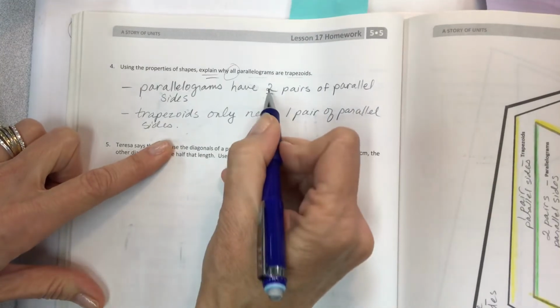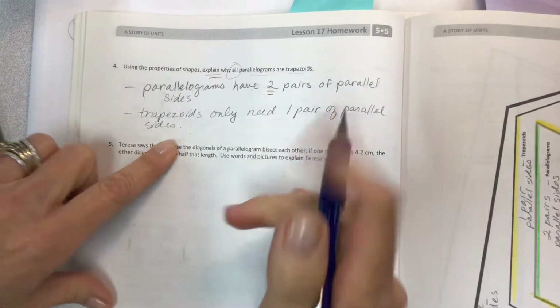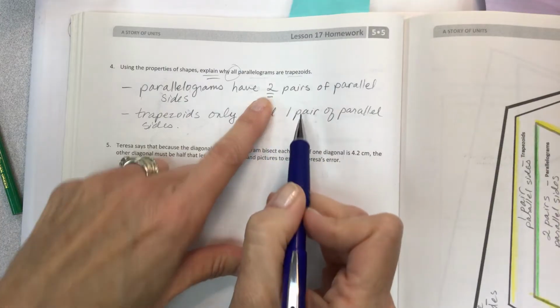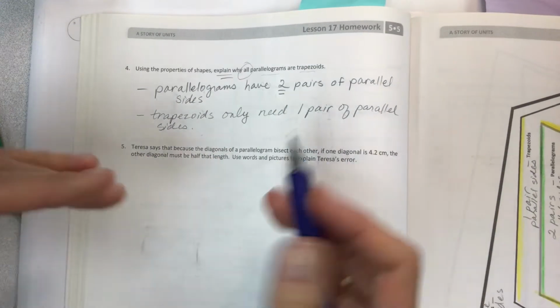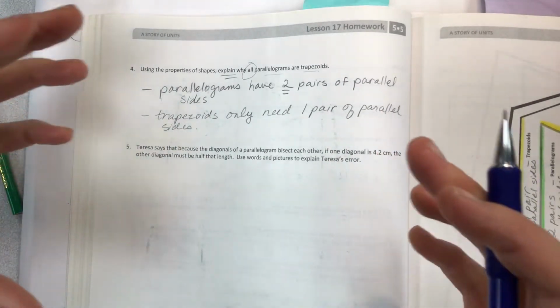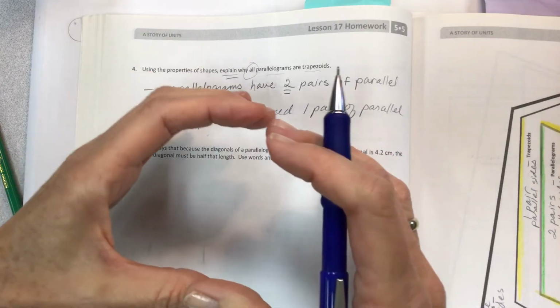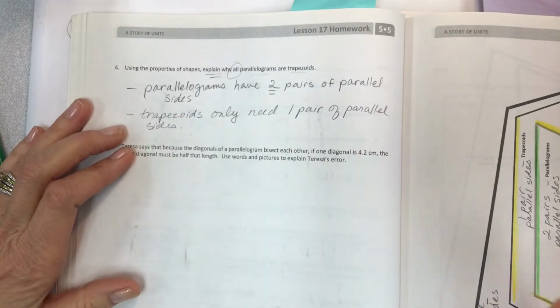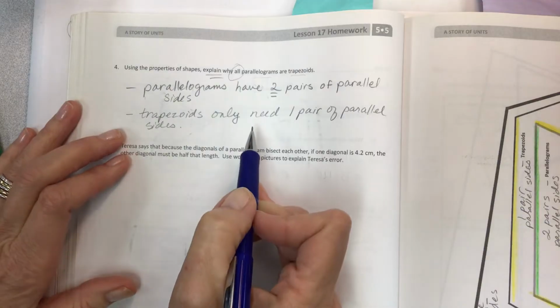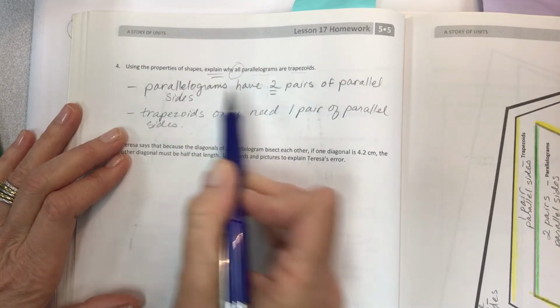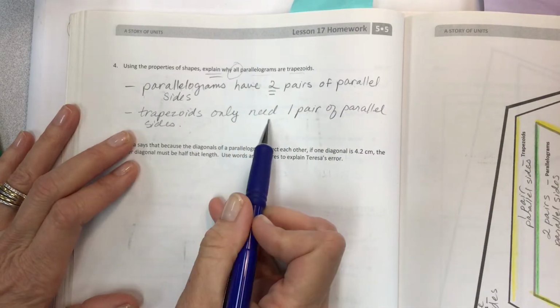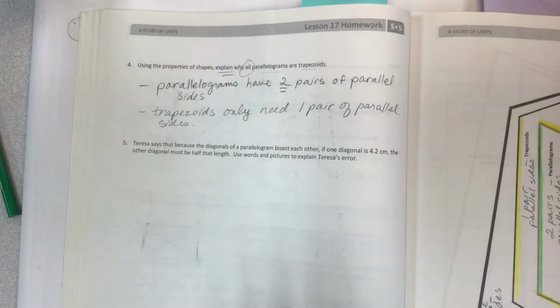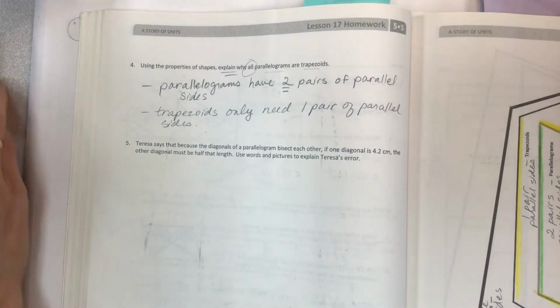Okay, and so you can't get to 2 without going past 1. You can't have 2 pairs of parallel sides without having at least 1 pair of parallel sides. So that's why that hierarchy works so well, because as you narrow down your description and make it smaller and more specific, it becomes a better visual and you can really see what's happening. So parallelograms have to have 2 pairs of parallel sides, and trapezoids only need 1 pair of parallel sides. And you'll get past 1 in order to get to the 2.